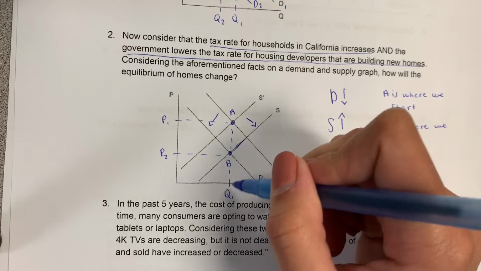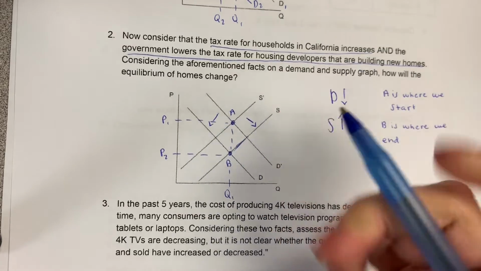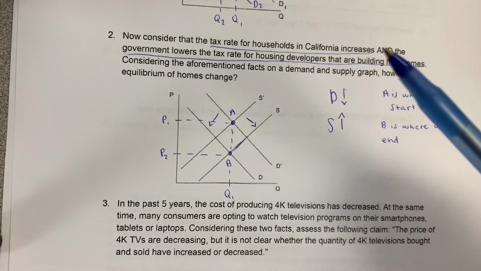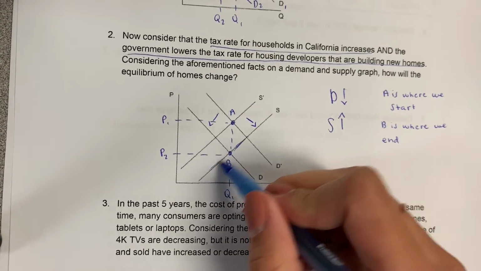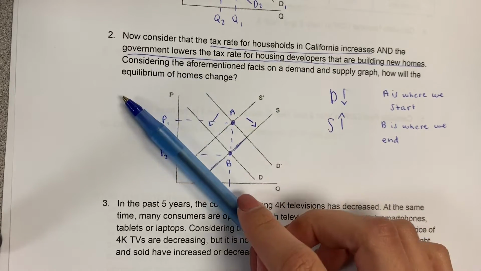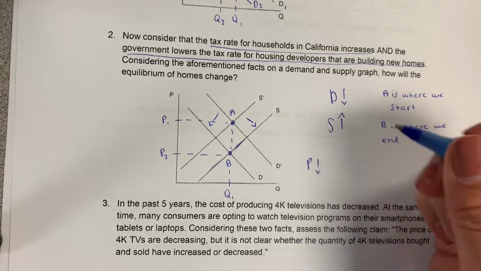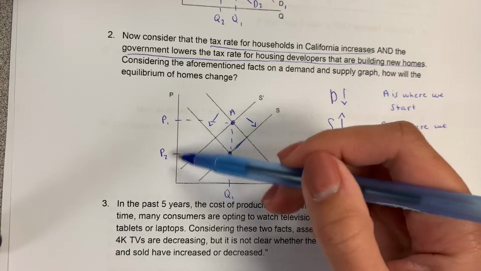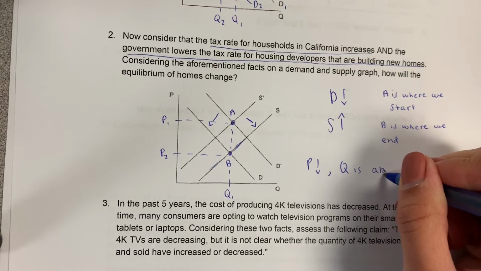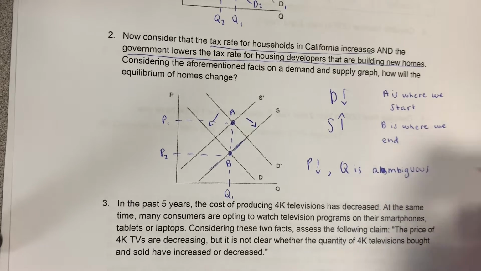So because of that, we're going to say that Q is ambiguous because it still looks like it's approximately at the same spot, right? Depending on how far it shifted, it could have shifted anywhere before, or it even could have shifted further down this way, right? So our new demand could be anywhere from here to here. So we don't know. We can conclude that P decreased for sure, because P1 is up here, P2 is down here. And then Q is ambiguous, right?